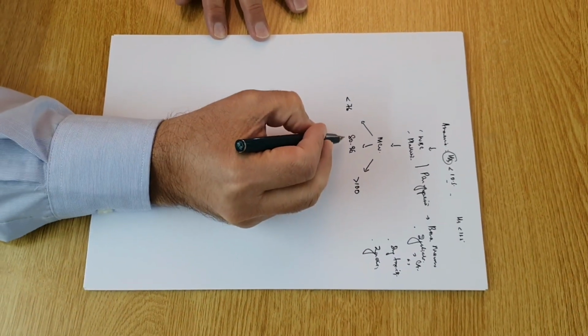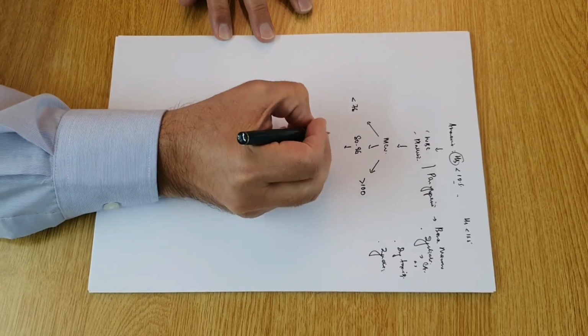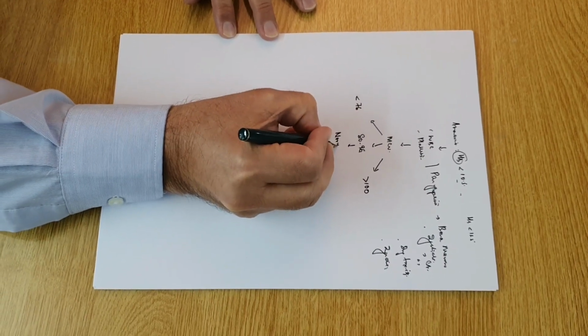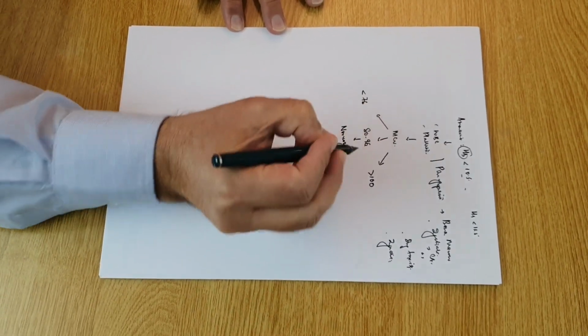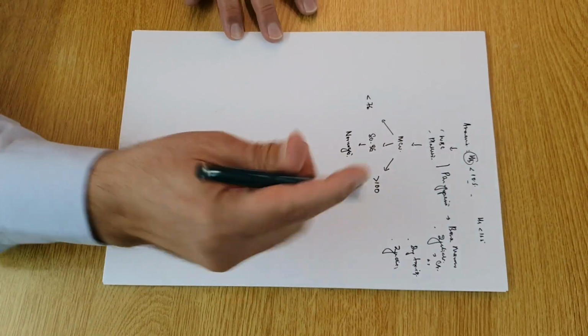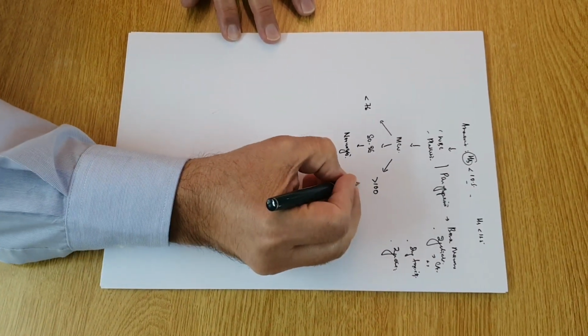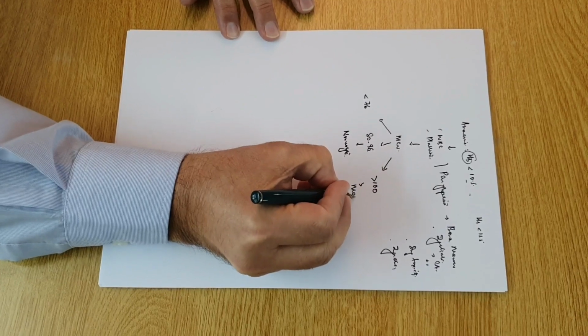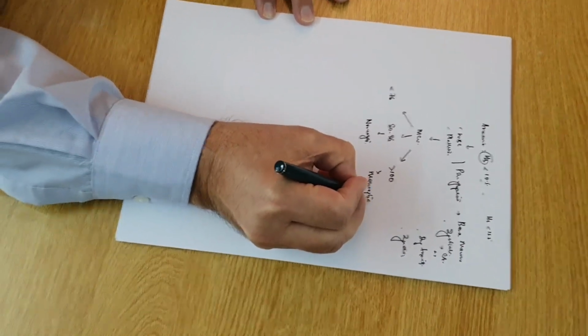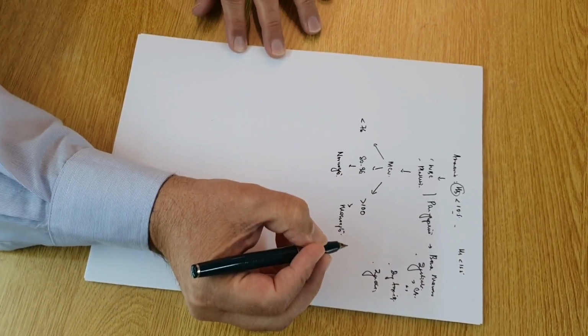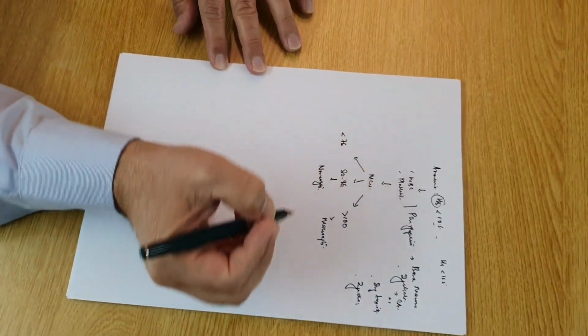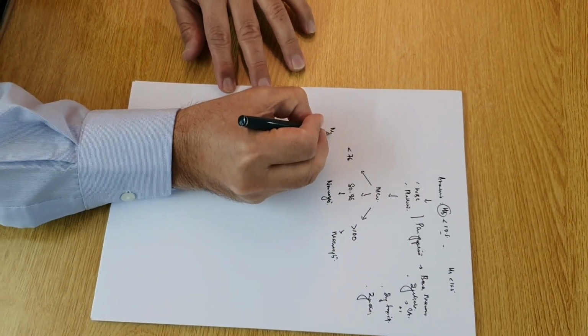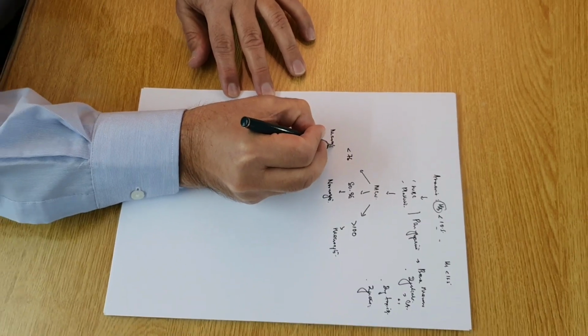An MCV of 80 to 96 means that these are normocytes, or cells which have got a normal size. An MCV of greater than 100 means they are macrocytes. And an MCV of less than 76 means that these are microcytes.